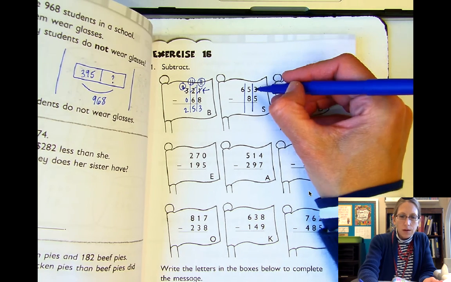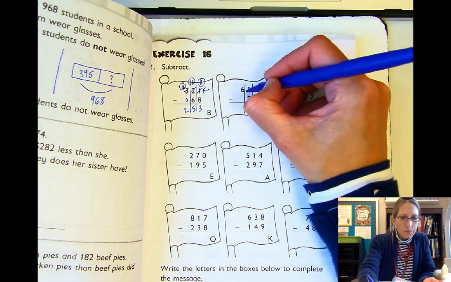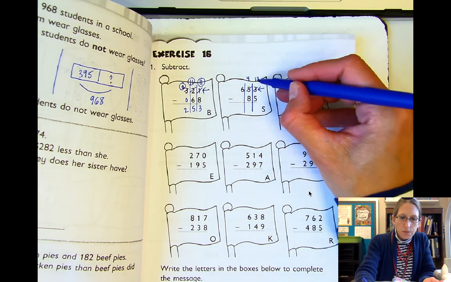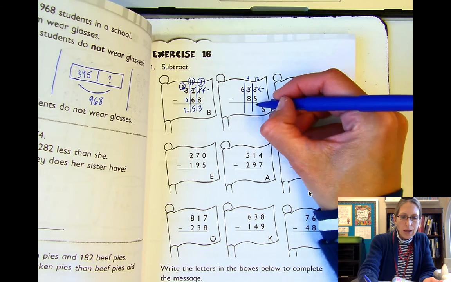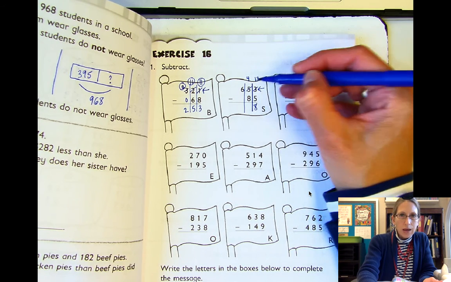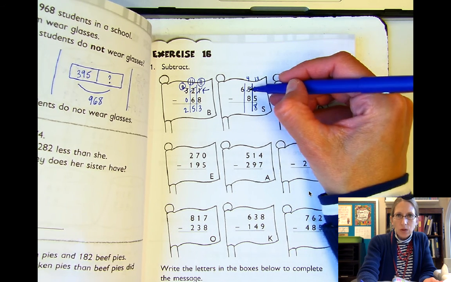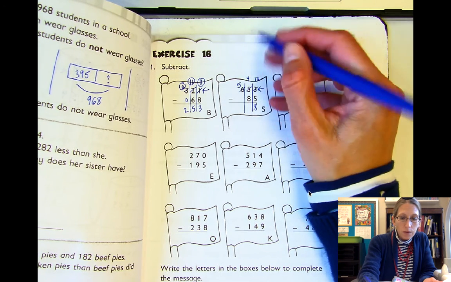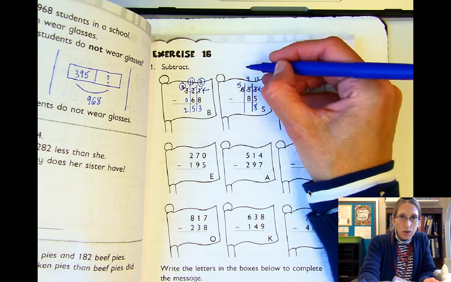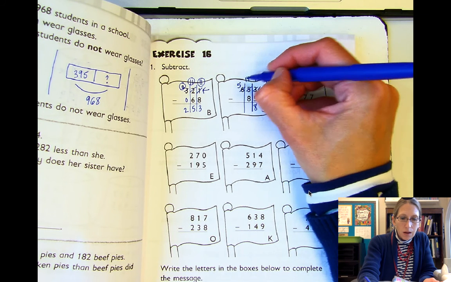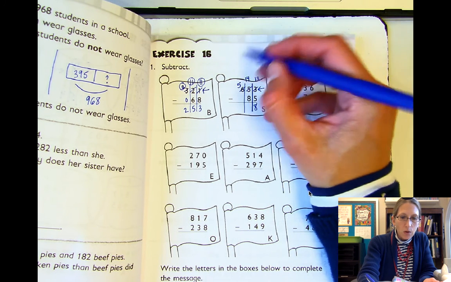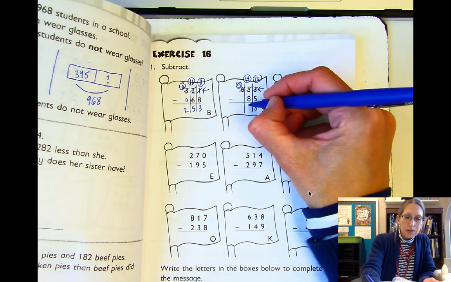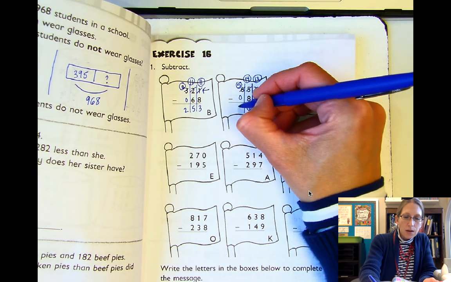So 3 minus 5, we can't do it. Got to go next door and get some more. Now I can do it. 13 minus 5 is 8. 4 minus 8, can't do it. More on the top, no need to stop. More on the floor. We have to go next door and get some more. So I'm taking 100 over here and I'm putting 10 tens. And you can kind of just put a 1 there because then it makes it a 14. All right. 14 minus 8 is 6. And 5 minus nothing is 5.